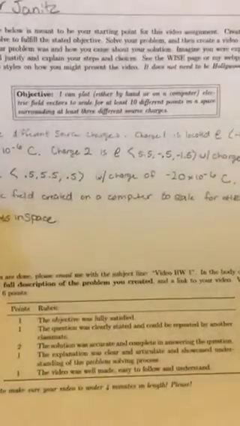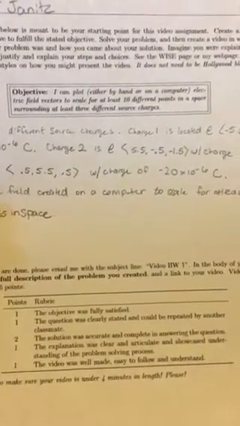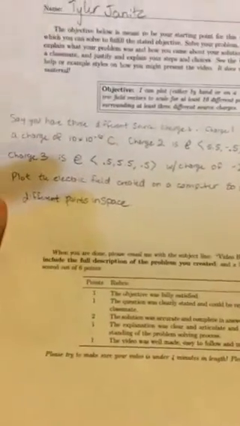This is Tyler Janet's Physics 222 video homework 2. The objective is: I can plot by hand or computer electric field vectors to scale for at least 10 different points in a space surrounding at least 3 different source charges. So I came up with a task.